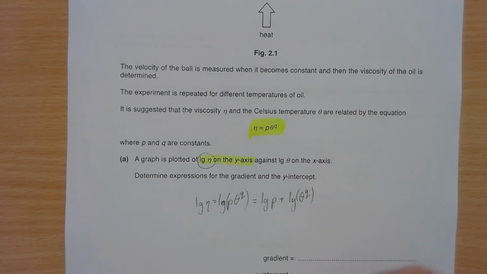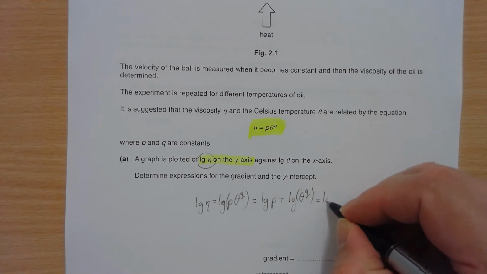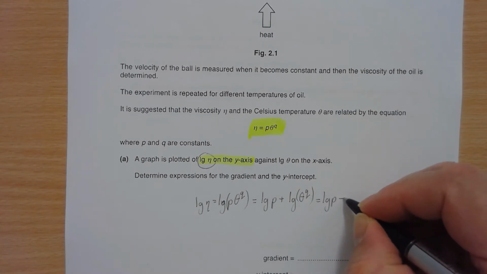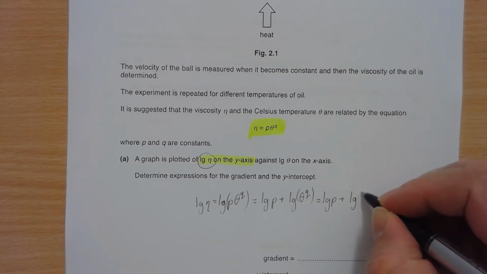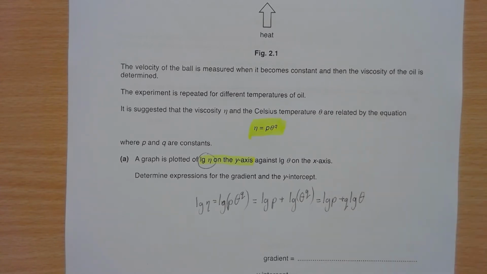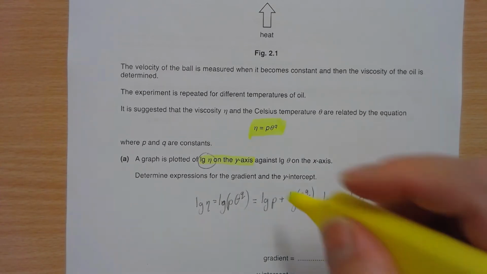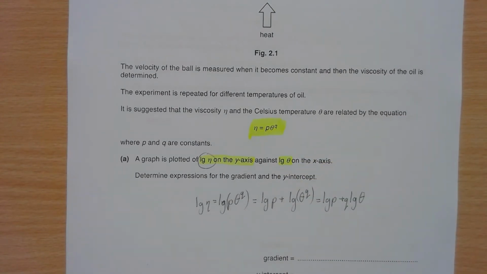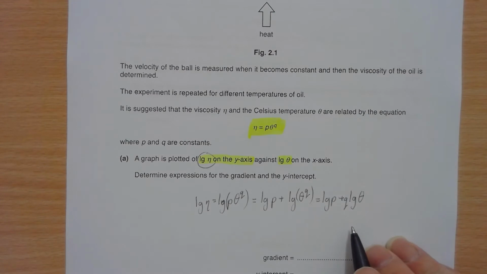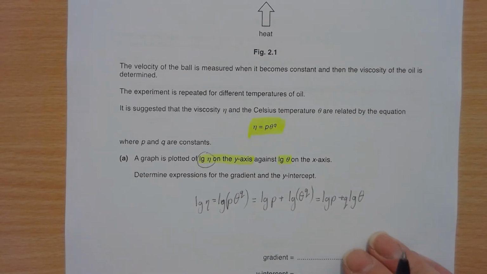So what I'm going to do is say, okay, that's going to be natural log of P plus the natural log of theta multiplied by Q. It also wants natural log of theta on the x-axis. Here is our clue that we're getting it right, because we've got a factor of it here. So what we need to do is put it into y = mx + c format. What does that mean?